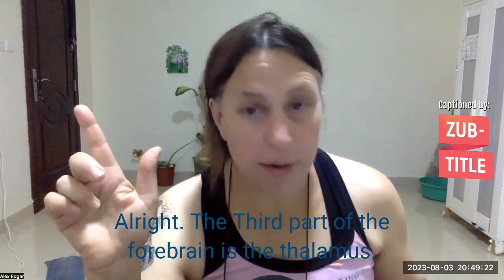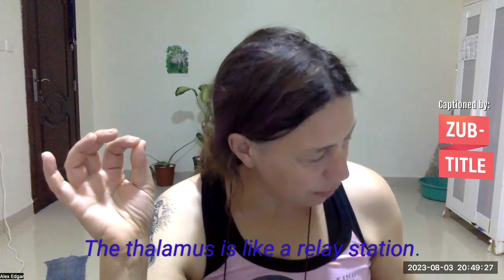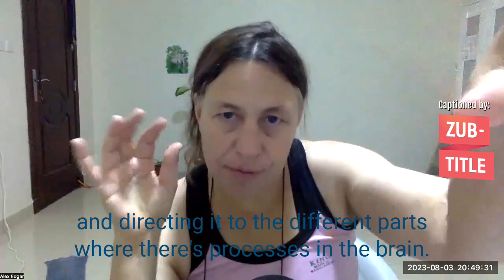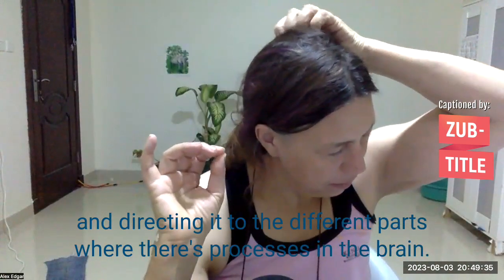Third part of the forebrain is the thalamus. The thalamus is like the relay station for sensory information coming into the brain and directing it to the different parts where it is processed within the brain.